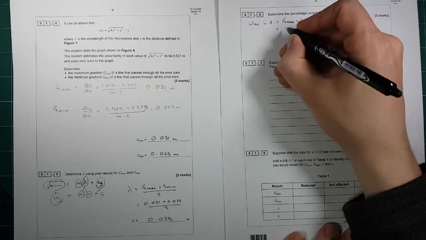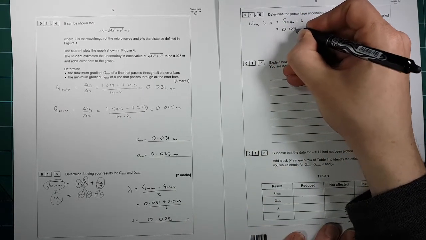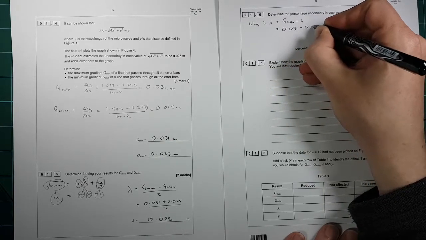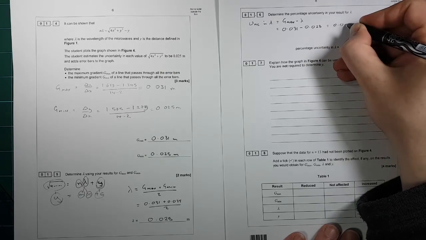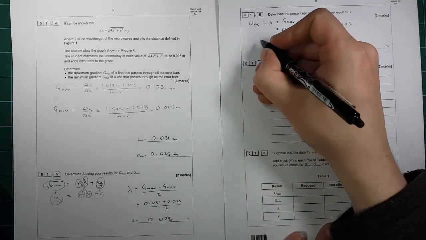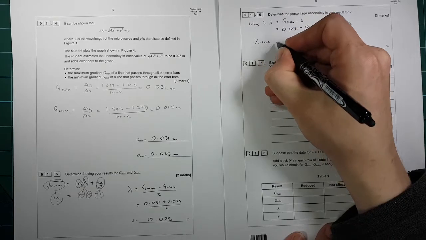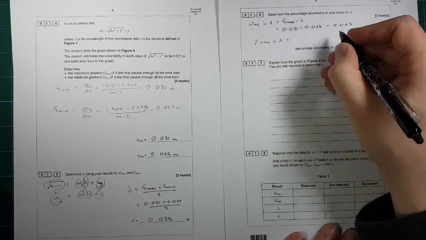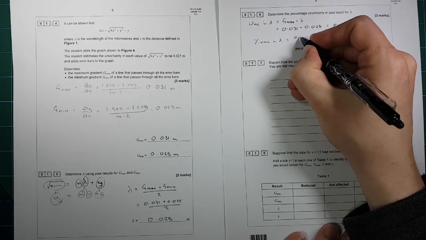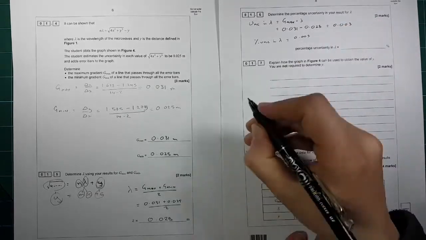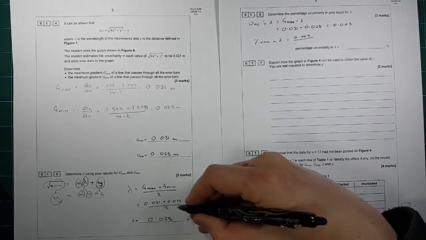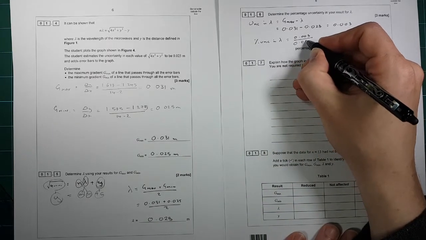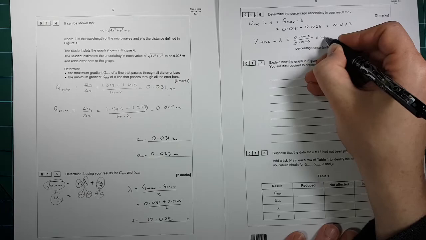So that is equal to 0.031 take away 0.028, which is equal to 0.003. So the percentage uncertainty in lambda is going to equal our absolute uncertainty divided by our value of lambda, and we times by 100 to turn it into percentage.